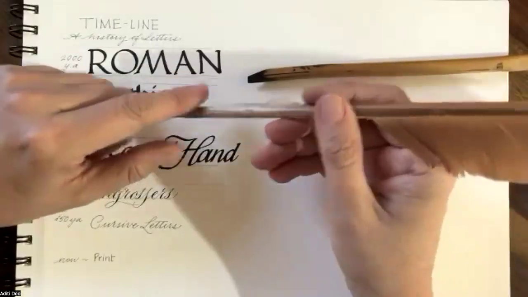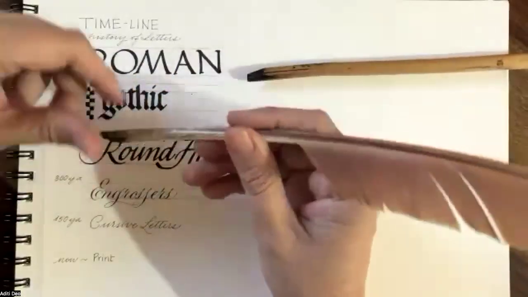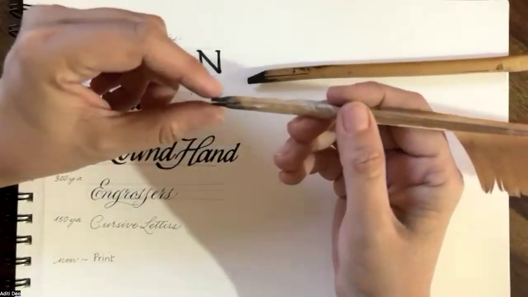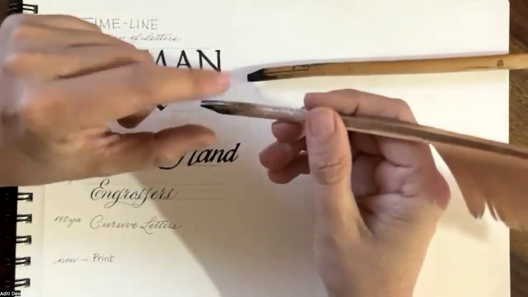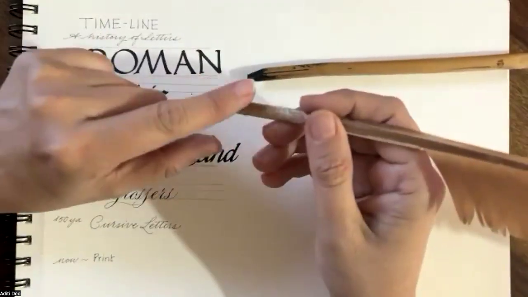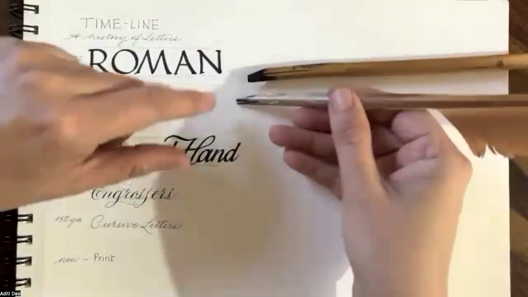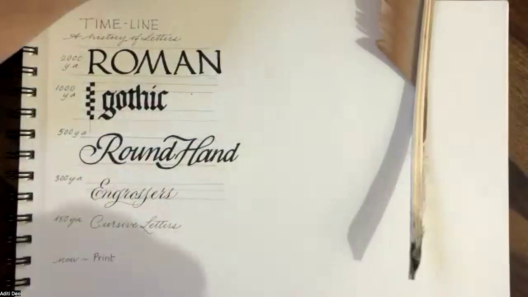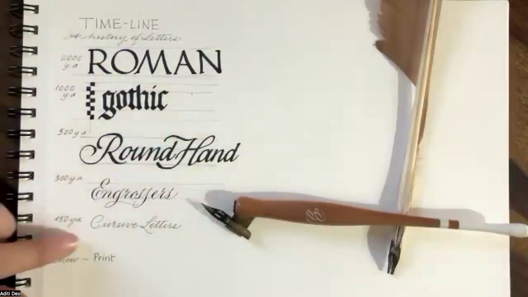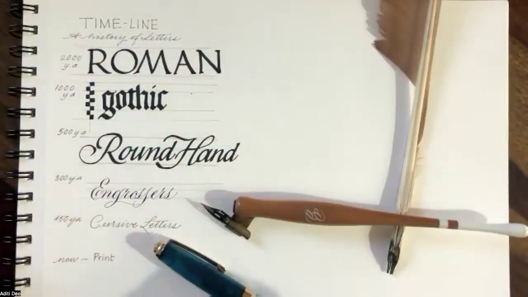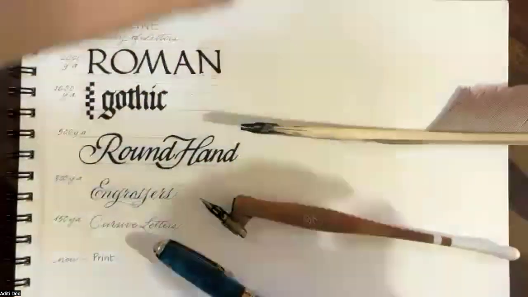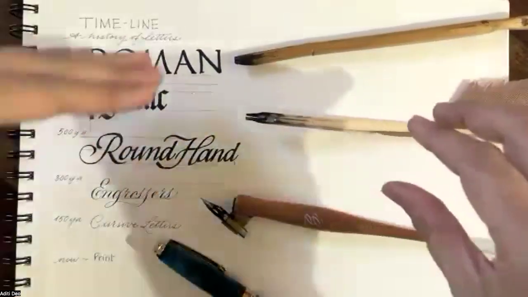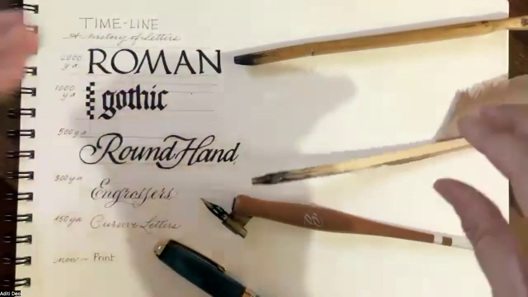Then you have a feather. This is not the right feather, but I just collected a feather and I tried making a pen out of that. But this is a very specialized skill. So someday I'm going to learn this. So Gothic and round hand was written with feathers. Engrosser script is written with a steel nib, and a cursive hand was written with a pen. So tools have changed because the use of writing has changed. Now we write a lot. In this time, there was hardly anybody writing anything.